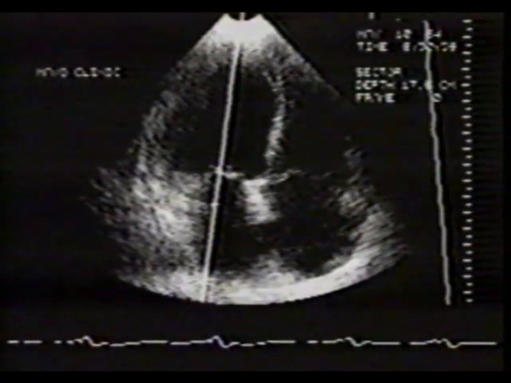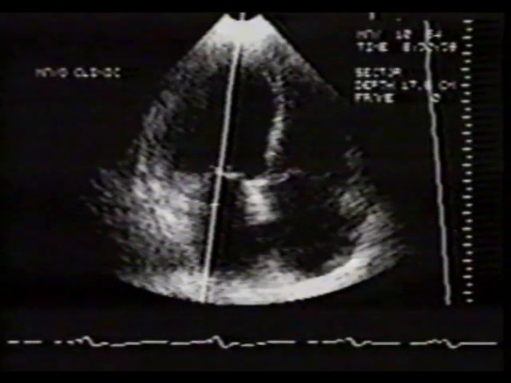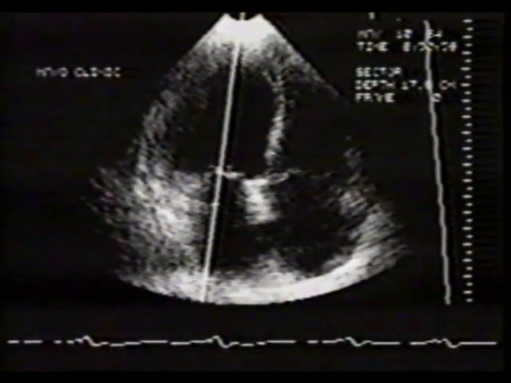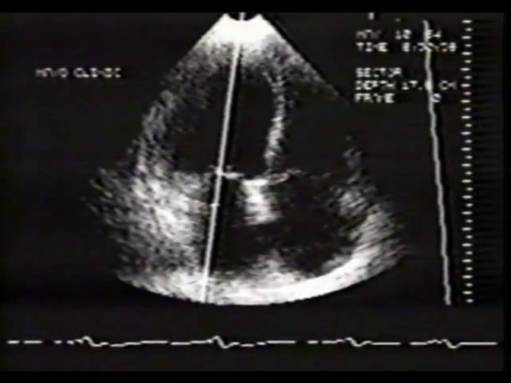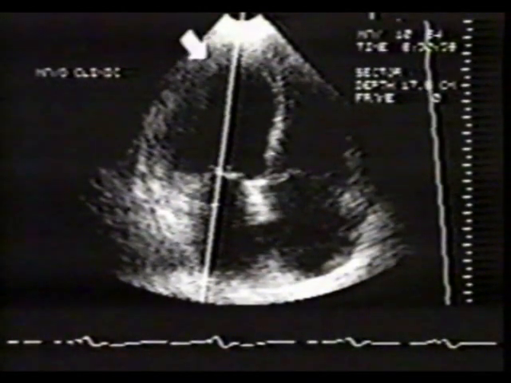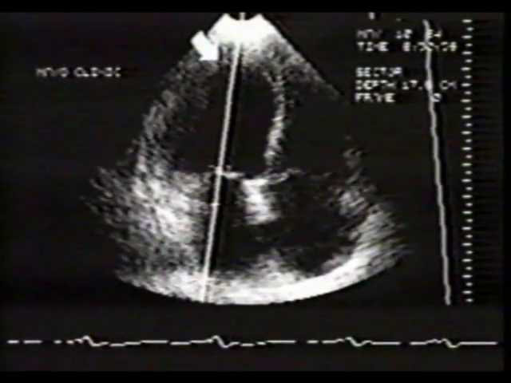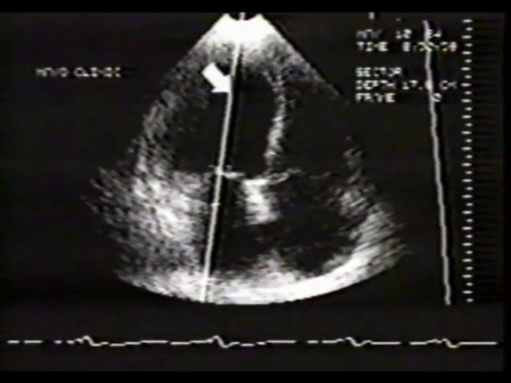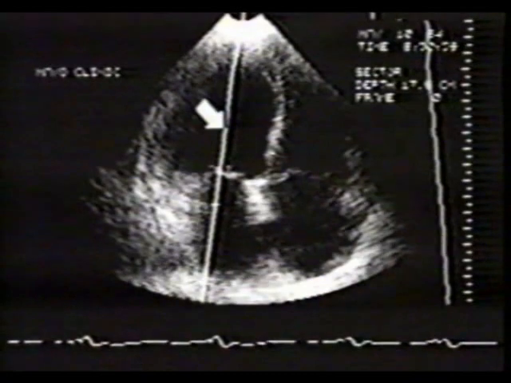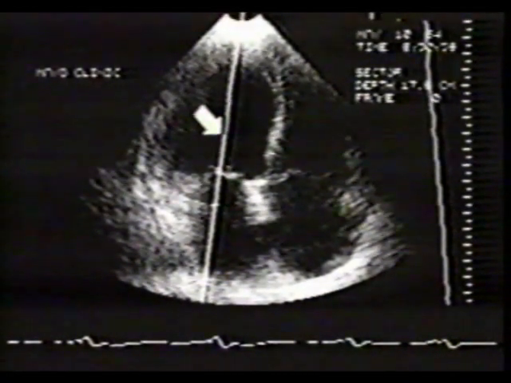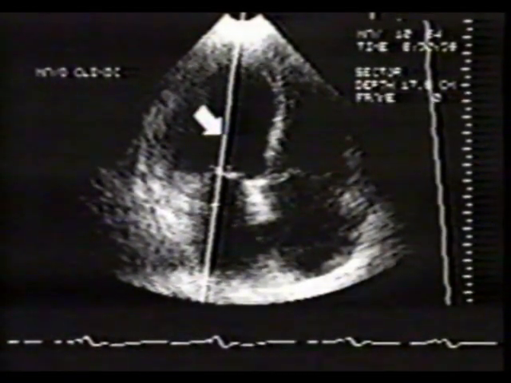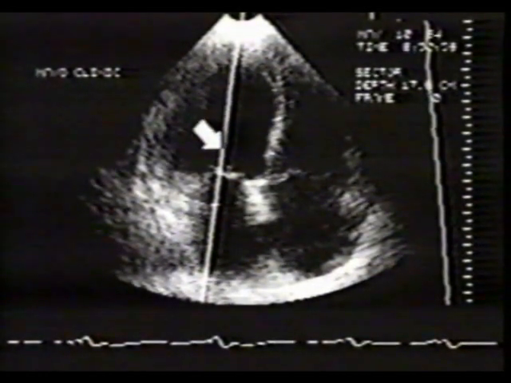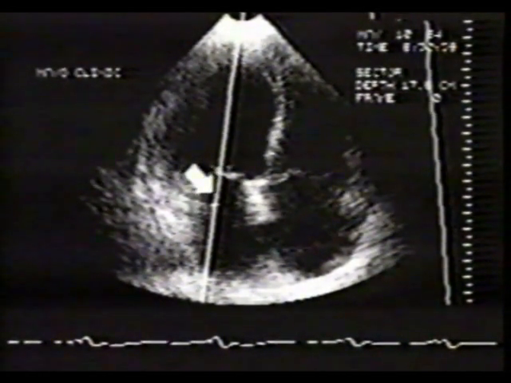The Doppler examination can be guided by 2D imaging. The region of interest is imaged in the standard fashion. In this case, an apical 4-chamber view has been obtained. A Doppler cursor is then directed across the image along the expected axis of flow. This is referred to as duplex imaging. Here the cursor has been directed across the mitral valve.